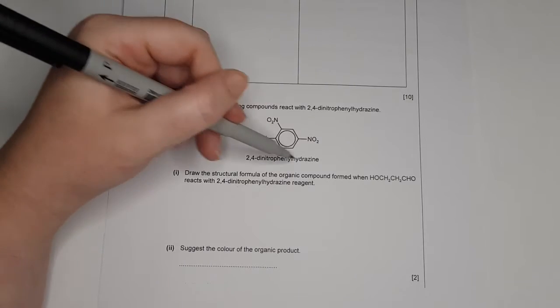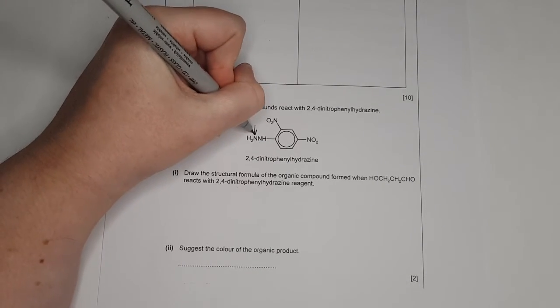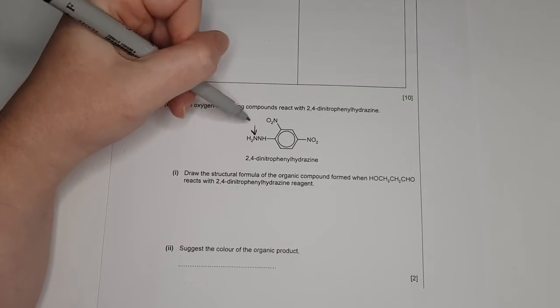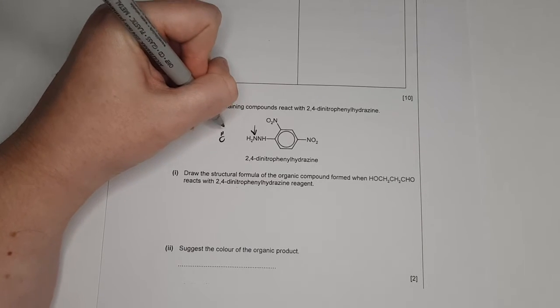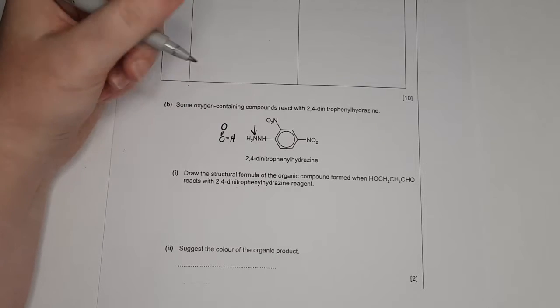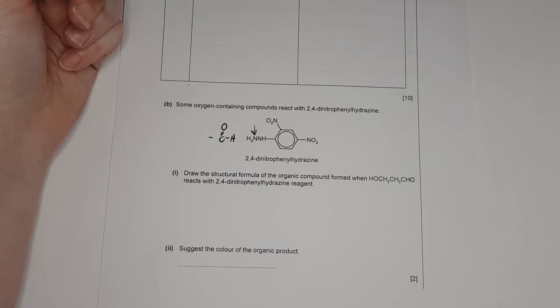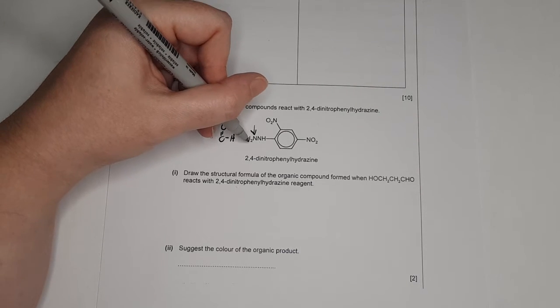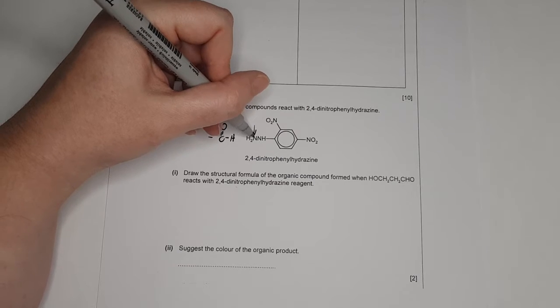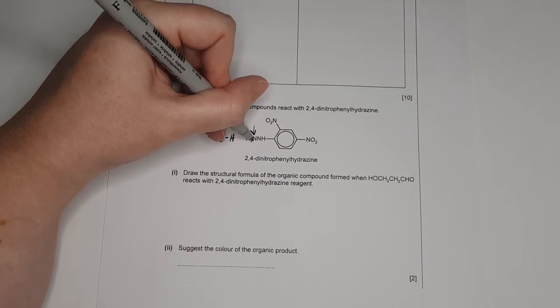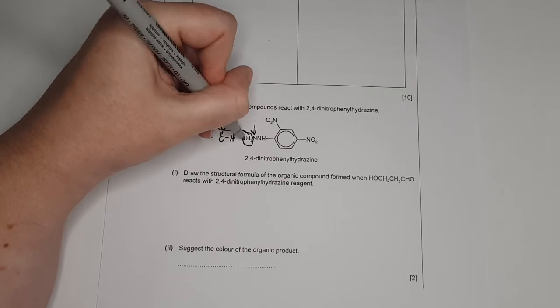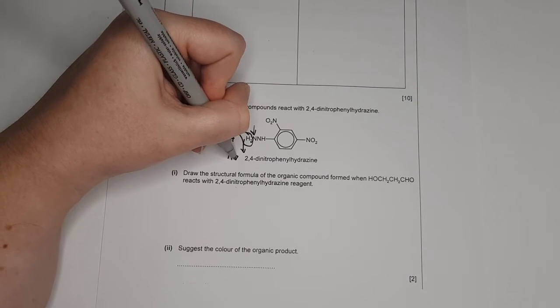And on this compound, it's this nitrogen over here at the end, that's the one that reacts. And it reacts with the aldehyde that we have in our group. And it takes the two H's from there, and it takes the O, and that comes off as water.